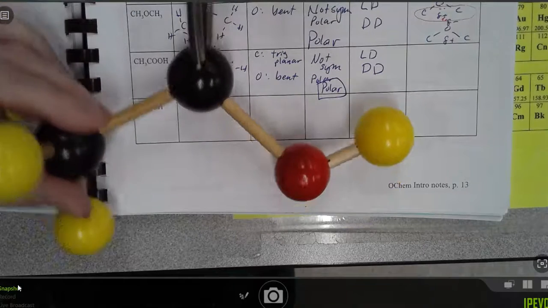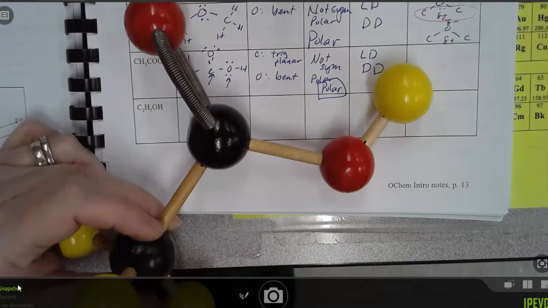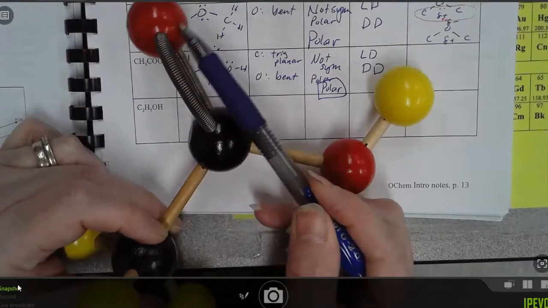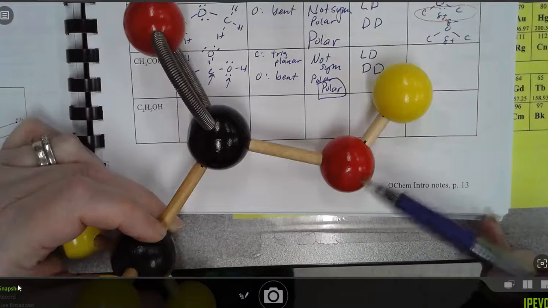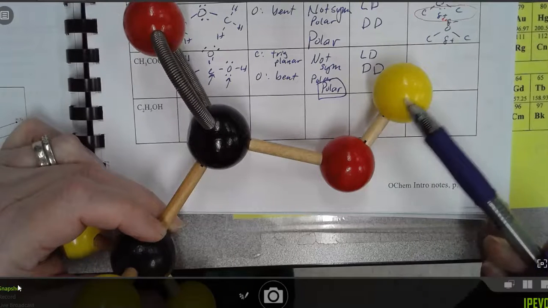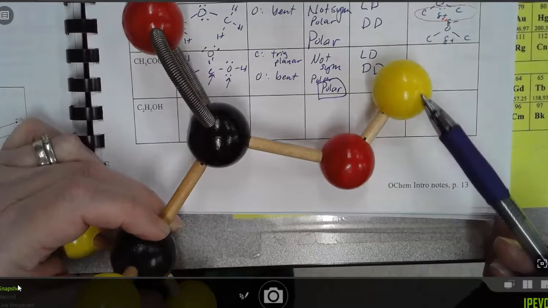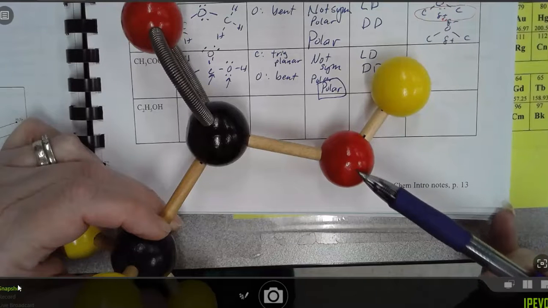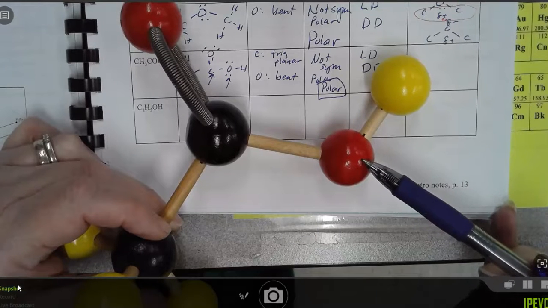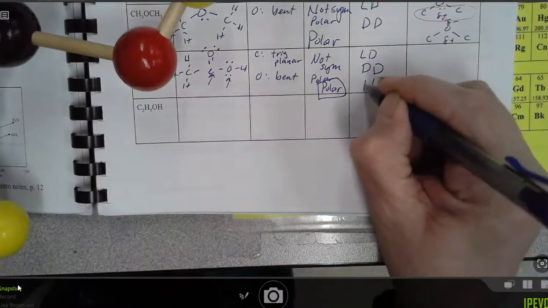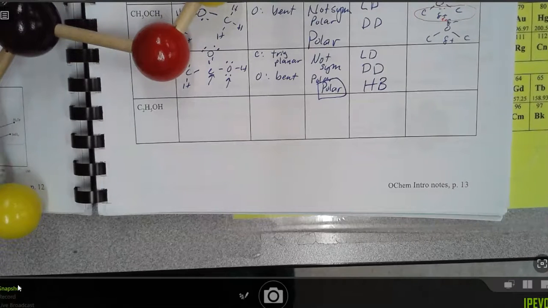Well, look at this molecule here. This oxygen doesn't have any hydrogens, but this one does. Because there is a hydrogen directly attached to the oxygen, there is hydrogen bonding. So what about the forces?